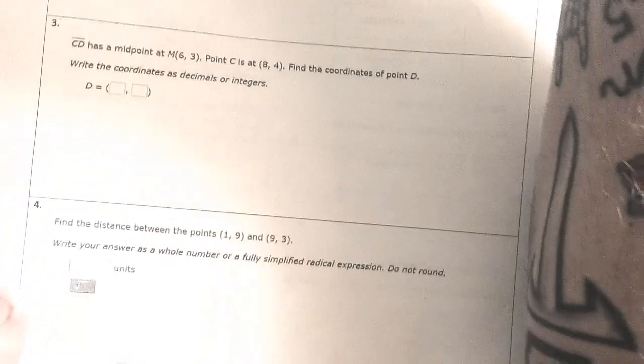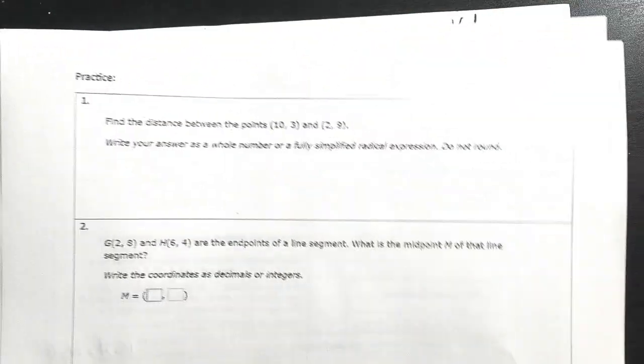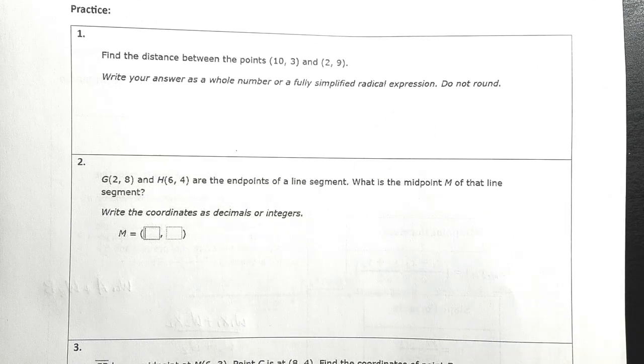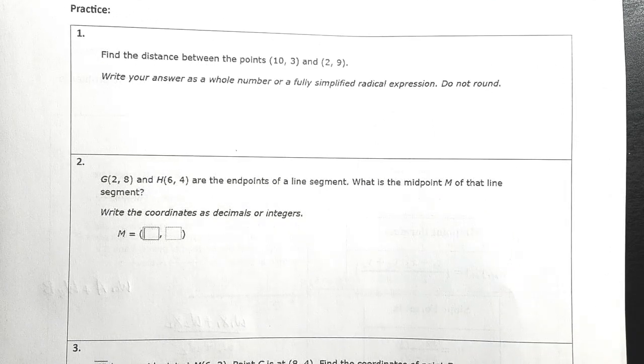Okay, let's flip over. Let's see, hold on. Back up. Okay. All right, number 1. 5 minutes in, we're just now getting to the problem, so I talk too much. But that's okay. Hopefully you're getting something out of this.